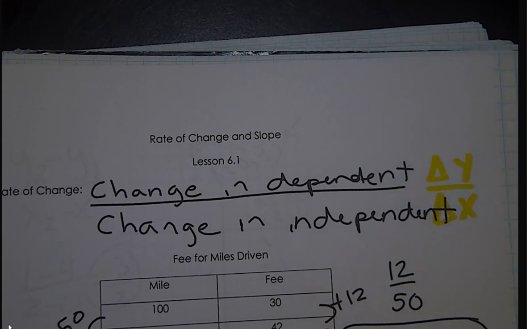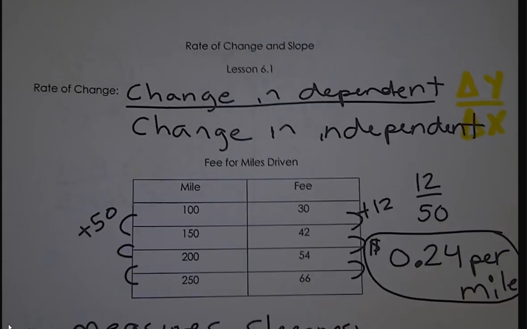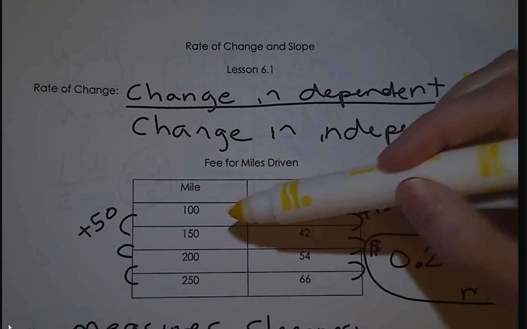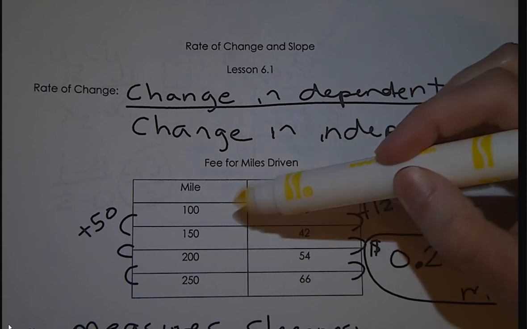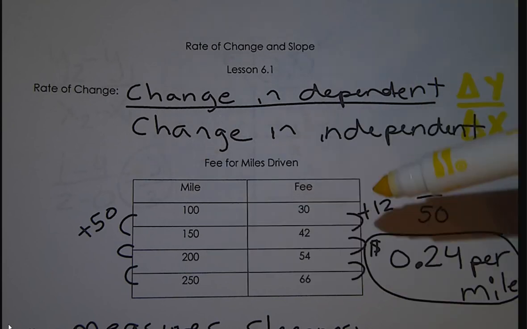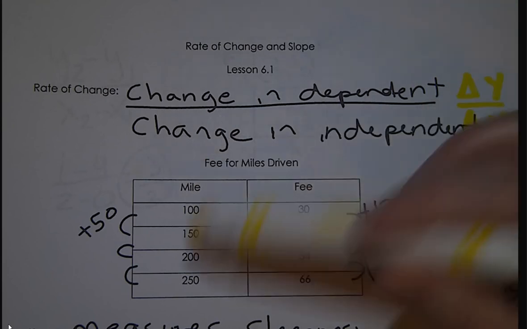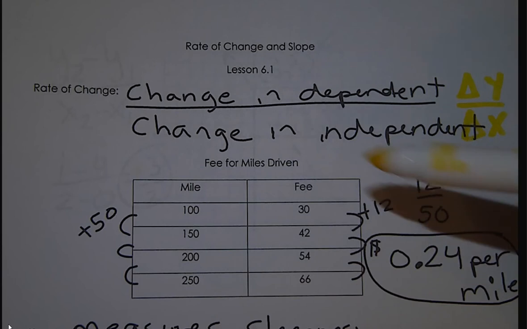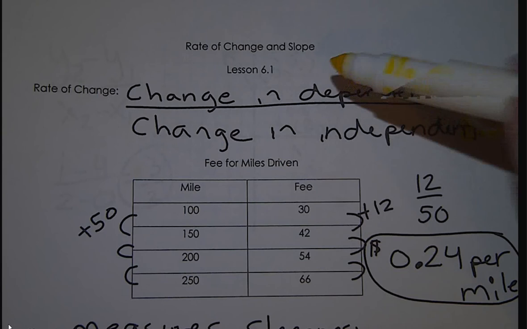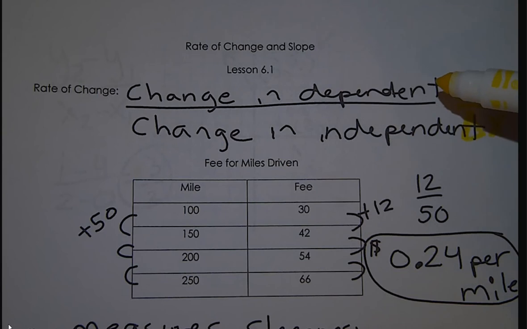So for example, let's say you're renting a car, and this is your fee for the miles that you've driven the car. If you drive 100 miles in a rental car, it's going to cost you $30. 150 miles, it's going to cost you $42, and so on. This represents a constant rate of change. And the way you'd figure out your rate of change is you would take your change in your dependent and divide it by your change in your independent.